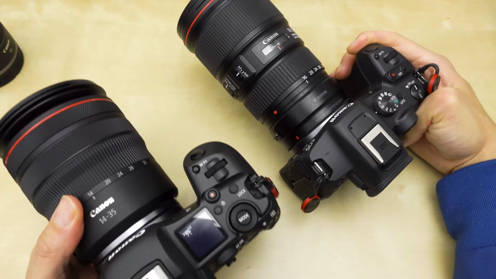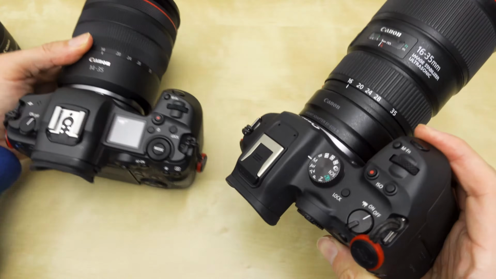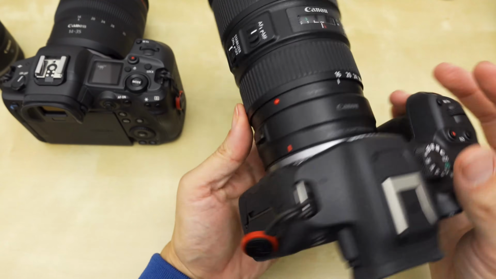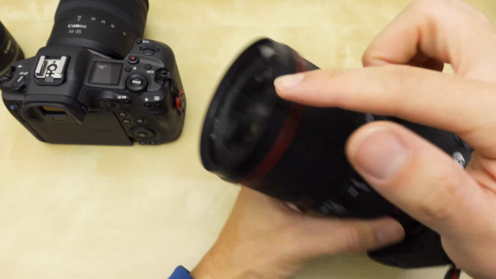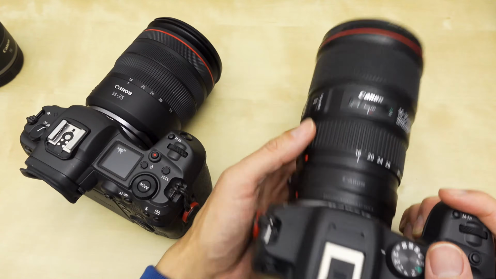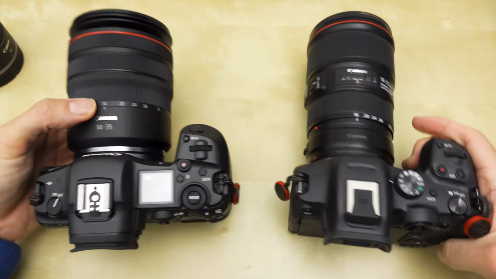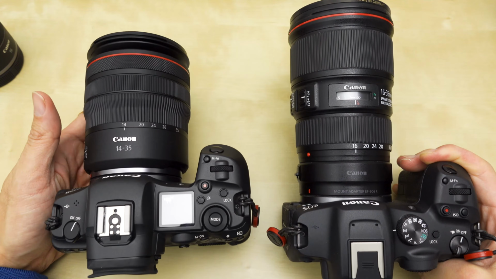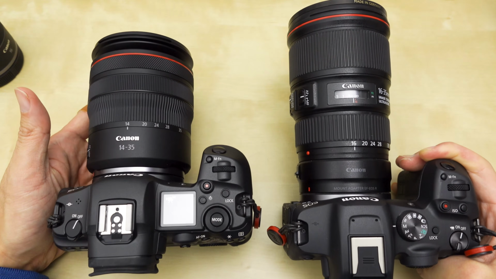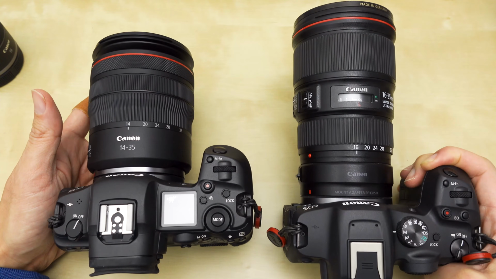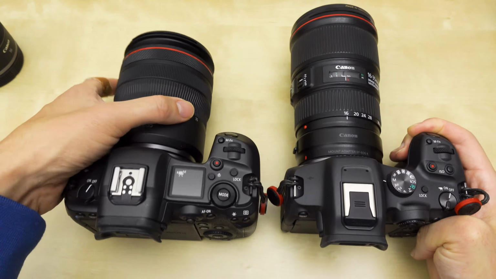Because I know some people want to see what the bodies look like on the lens, the sizes. This is also 77 millimeter, so I use the same filters. But see, if you look right here, the lens makes a big difference with the size of the camera, and the EF version looks bigger because it is bigger.